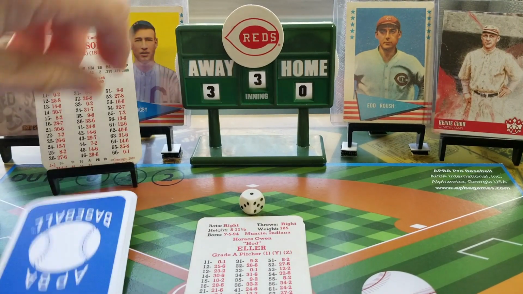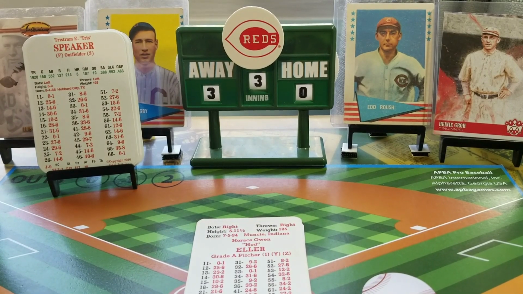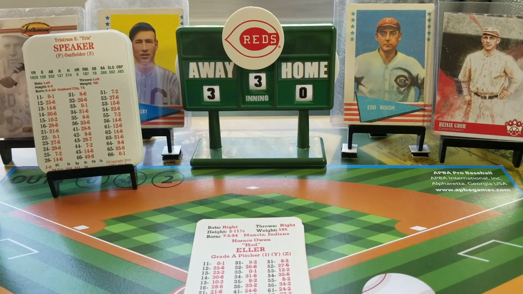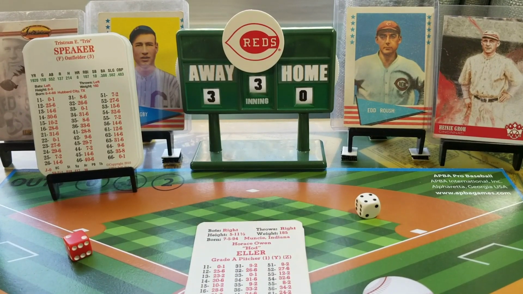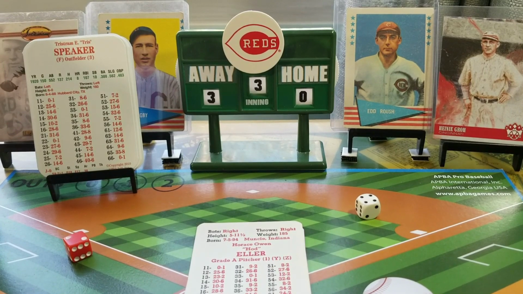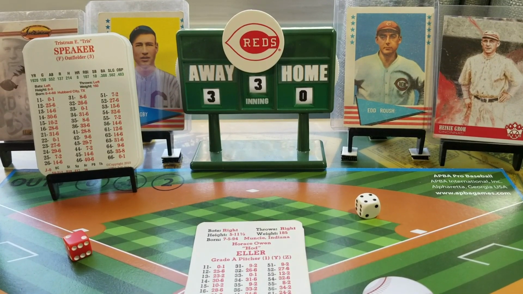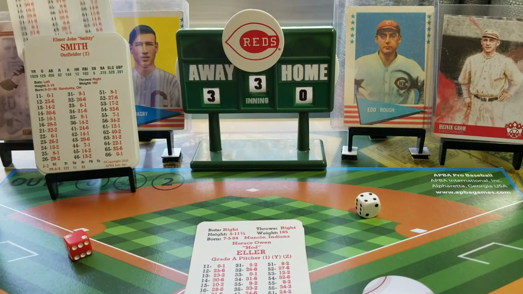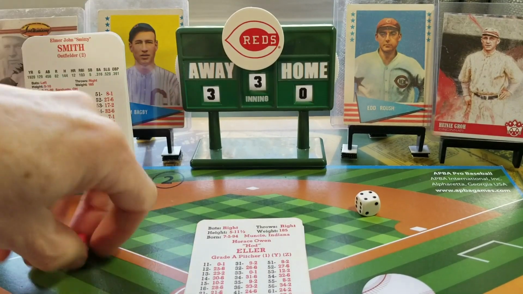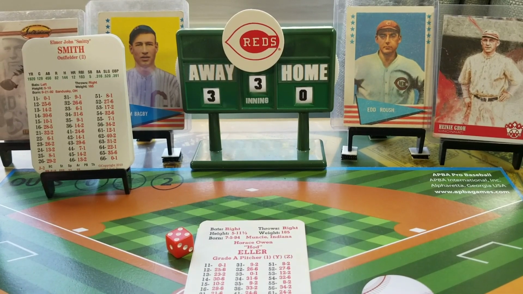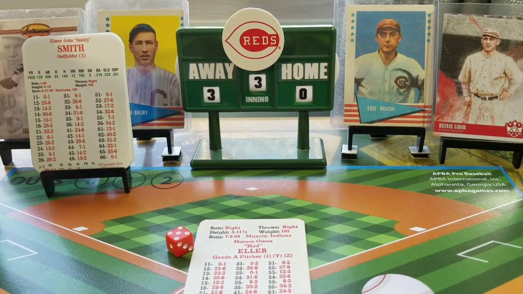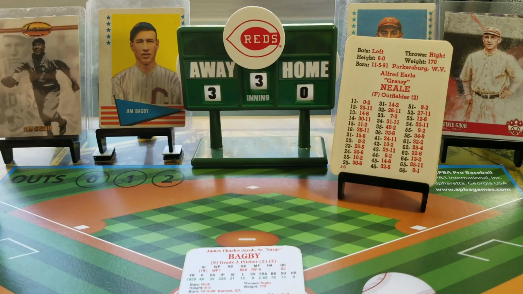Tris Speaker. Lifetime average in the .340s, was well known for playing very, very shallow in center field. Here's the pitch for Speaker. 24 is a ground ball back to the pitcher, Hod Eller. There are 2 outs. And Elmer Smith. 52 is a ground out to third base, 5-3. We go to the bottom of the third, 3-0 Cleveland.